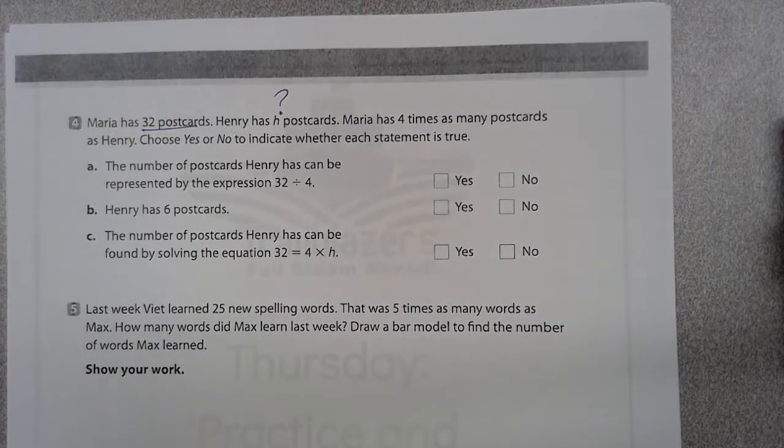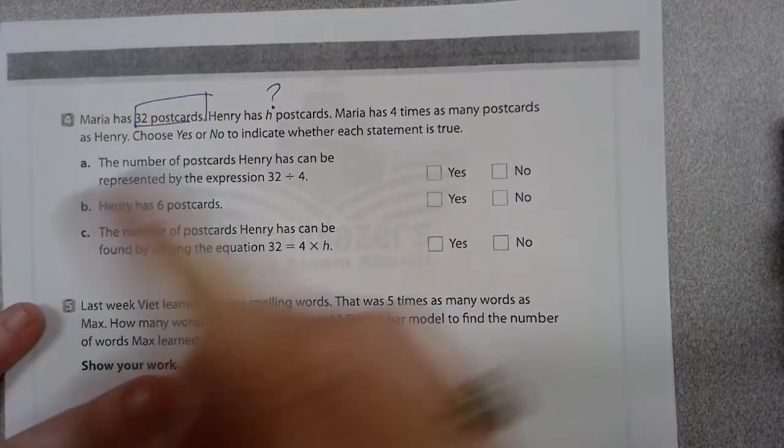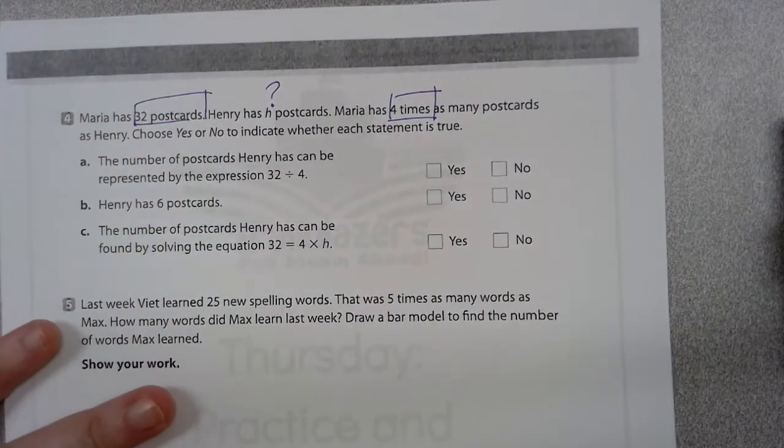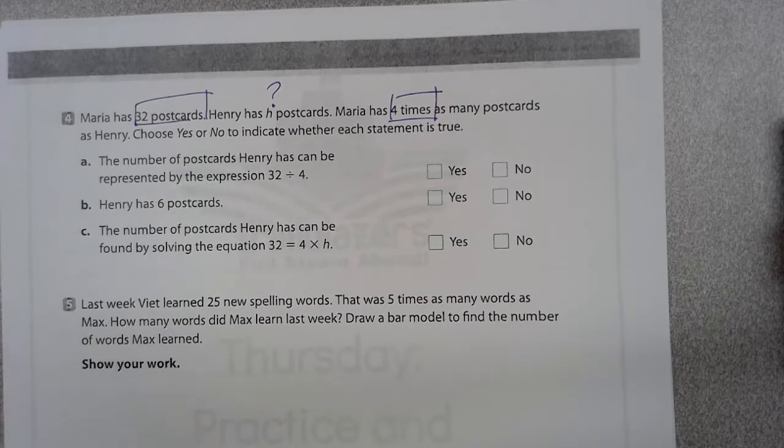Let's think about this. They've given us our total, which is 32. And they've told us how many times more Maria has. Remember what I said earlier. If they give you your final amount like this, and they say she has 4 times more than what we don't know, you divide.